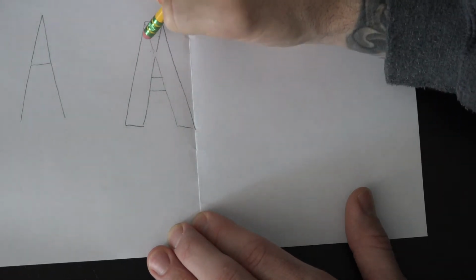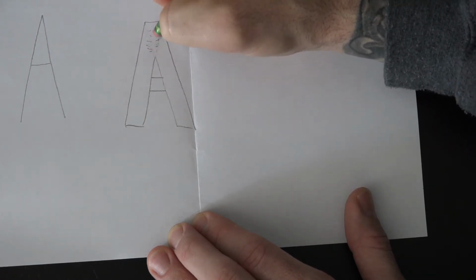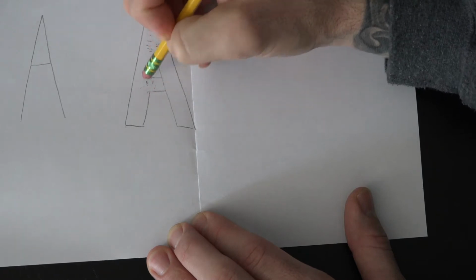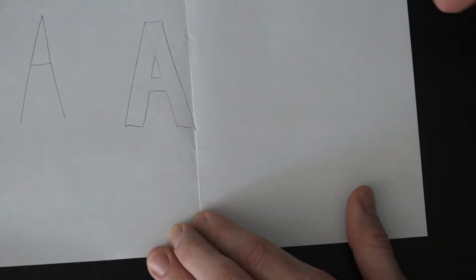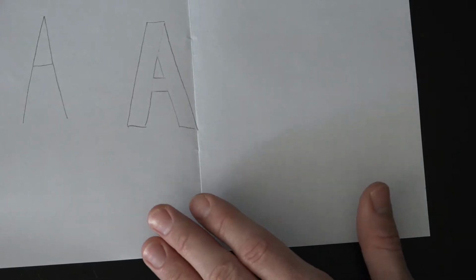And then I'm going to erase all the lines that divide. And I'll have a box letter day. Practice doing a couple different letters. A, B, C. You can try the letters of your name. You can try your initials.